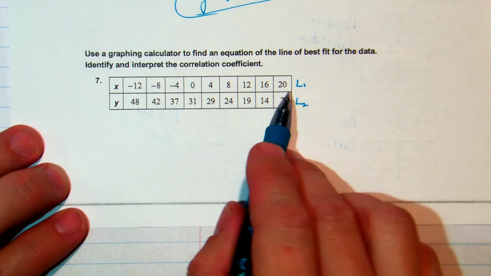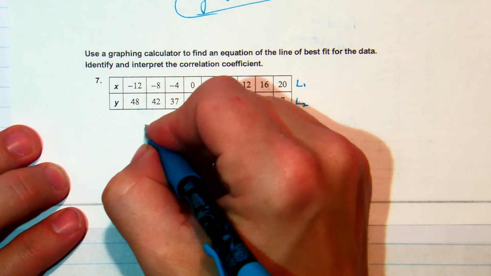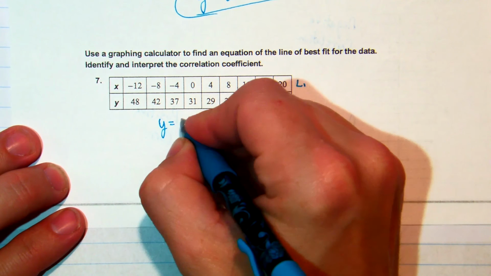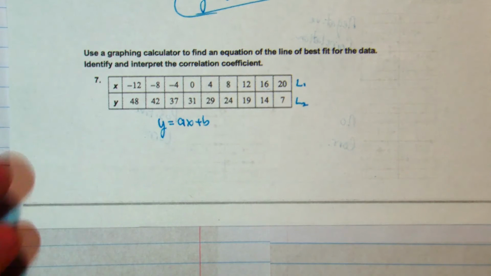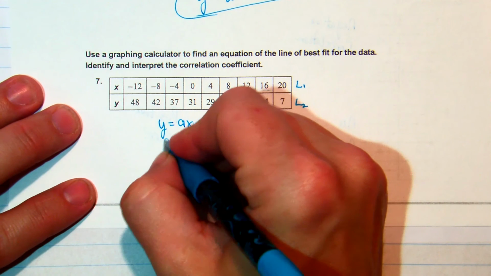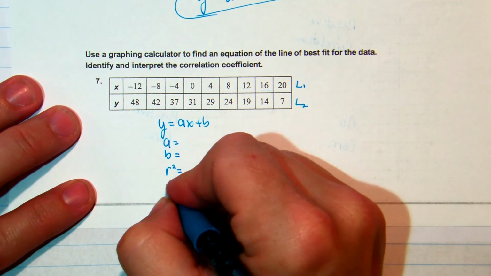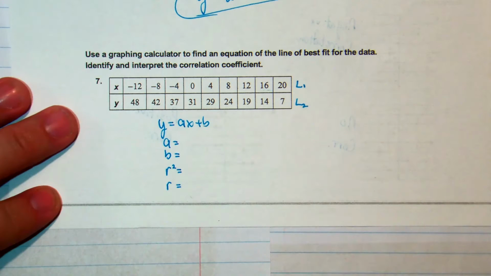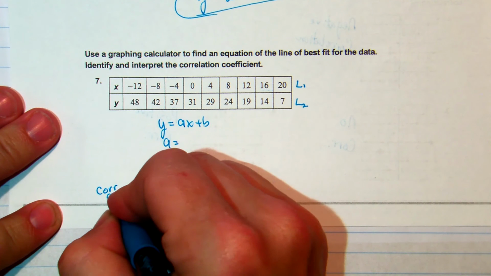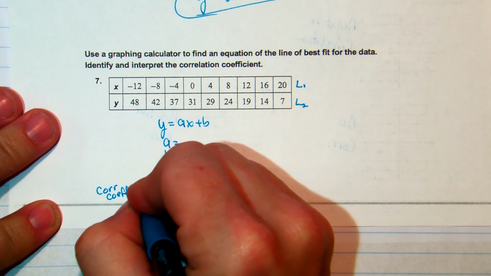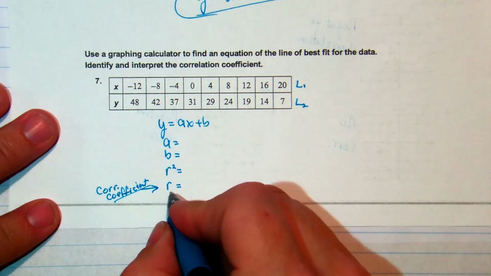If you put these values into the calculator, you're going to come up with something like this. It's going to have a readout where y equals ax plus b, and then it gives you the value for a, it gives you the value for b, it gives you an R² value, and it gives you an R value. This is our correlation coefficient, the R value at the very bottom.